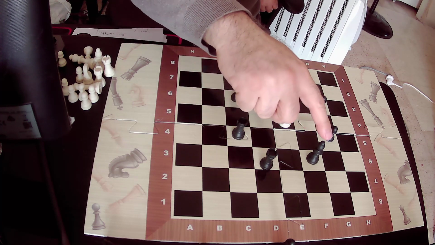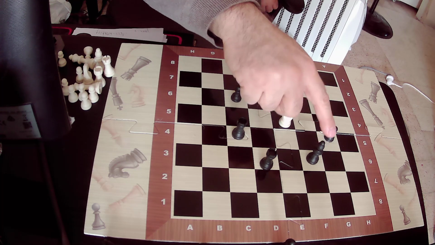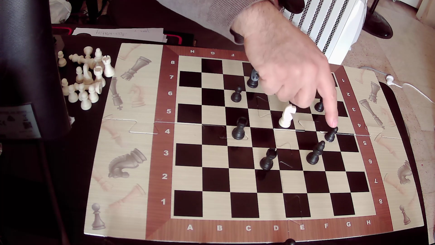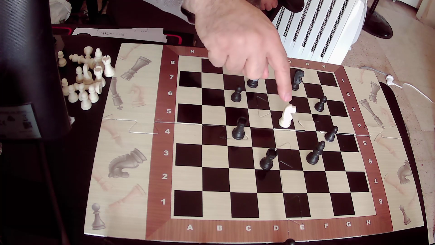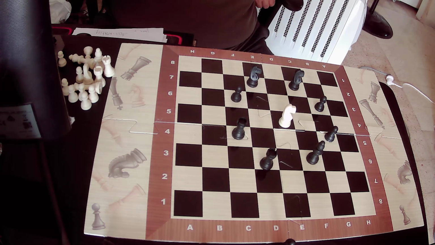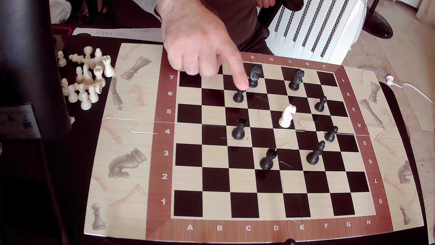You also can hit the bishop. You can hit the two pawns, and you can hit the 2 knights. And also you can hit that pawn.